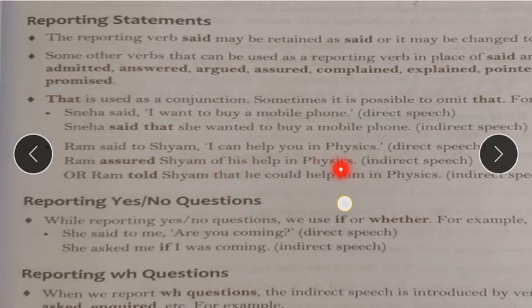This way we can write, and the other way is: Ram told Shyam that he could help him in physics. In place of I, he is used. Can is a modal, so in place of the modal can, we use could. And you will change you into him. Both sentences are correct. Both ways we can change this direct speech into indirect speech. You can write any one way. Understood, children?